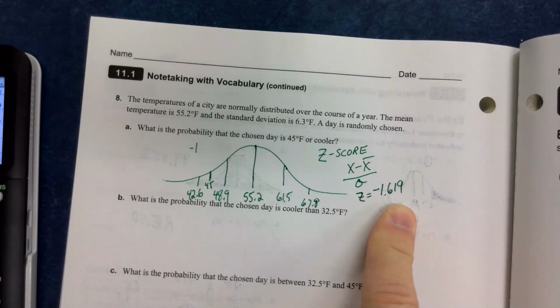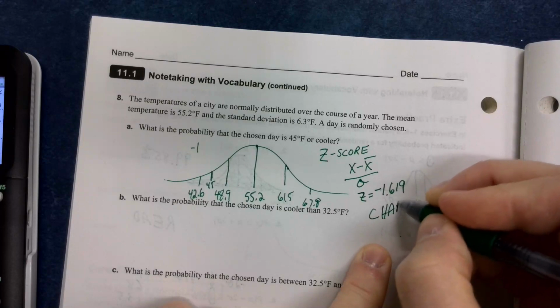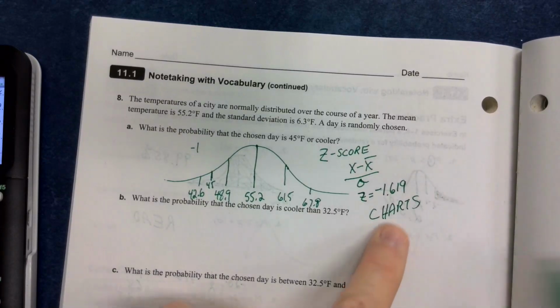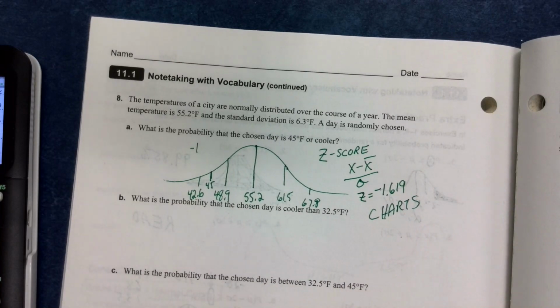So then there's actually charts in your book that allow you to find out what the percentage is for a -1.619. And I'm going to grab a data book right now. It's right here. And I'm going to find that little chart for you. Flipping through.